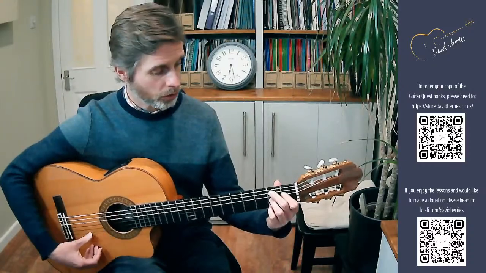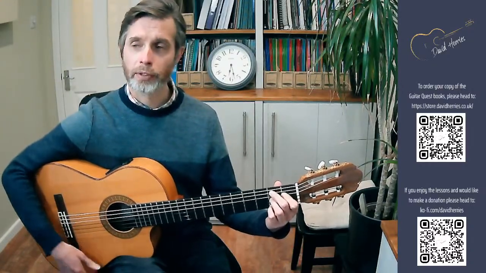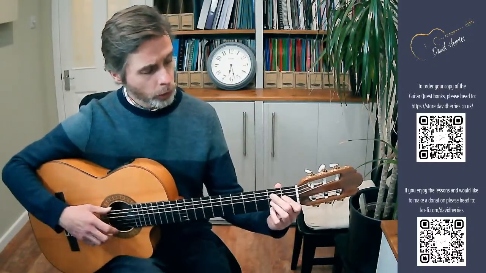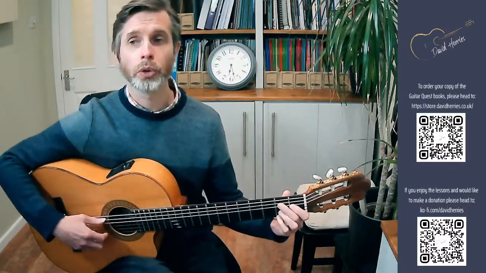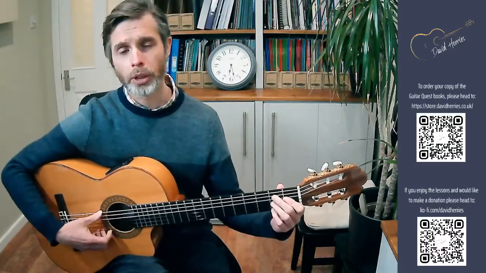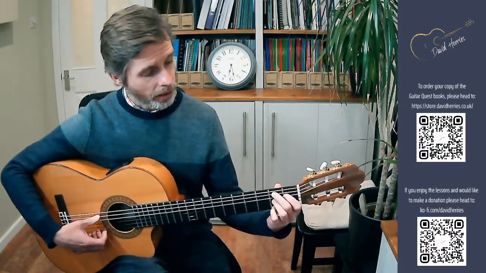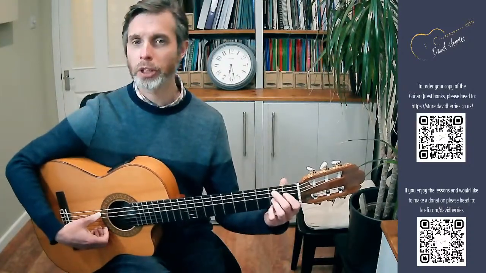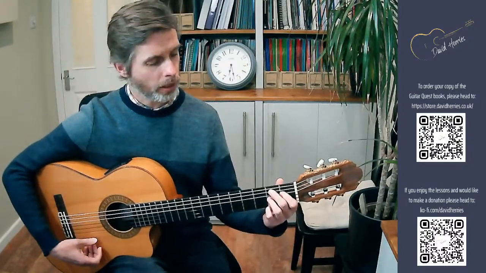So you should hopefully get that sound out. Try and avoid the 6th string if you can, because that note's not within the chord, so we don't want to have that one going. I think usually most of the notes come out clear enough for people.